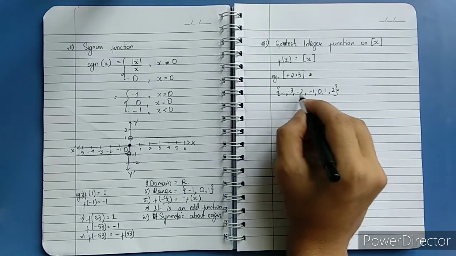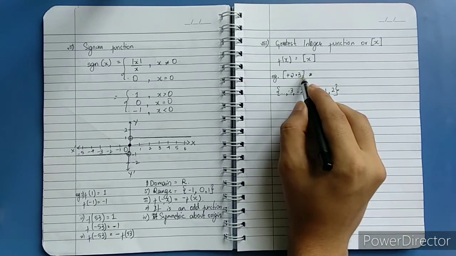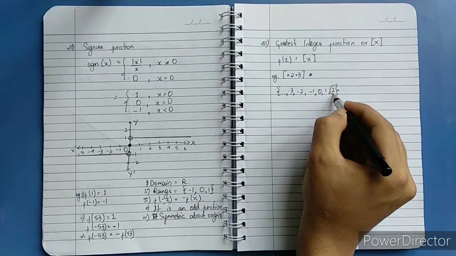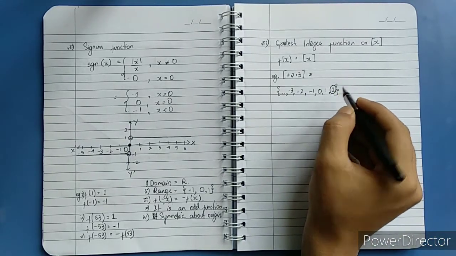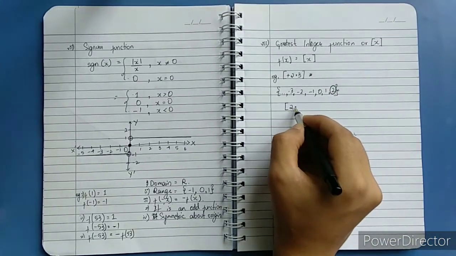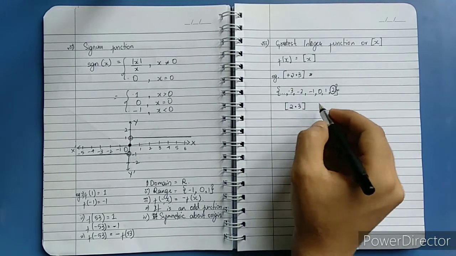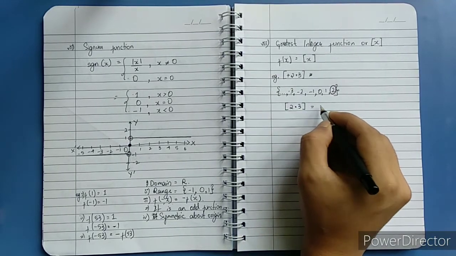So these are the set of integers that are below 2.3. And below 2.3, what is the greatest integer over here? 2. Since 2 is the greatest integer, box of 2.3, that is the value of the greatest integer function of 2.3, will become 2.